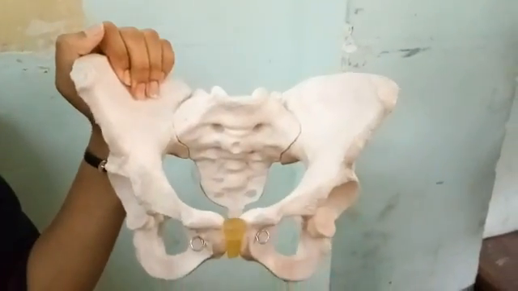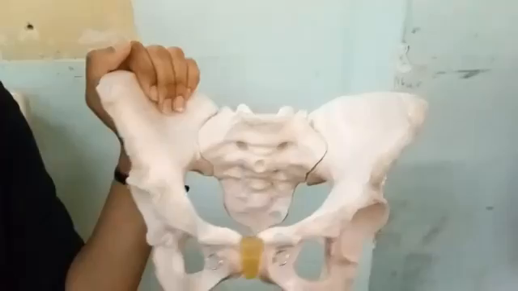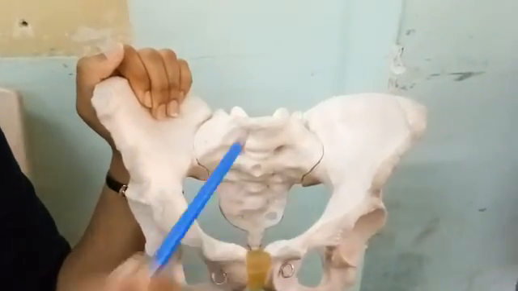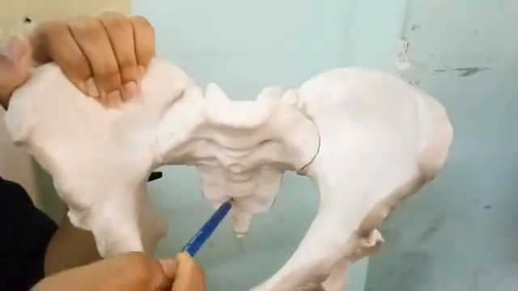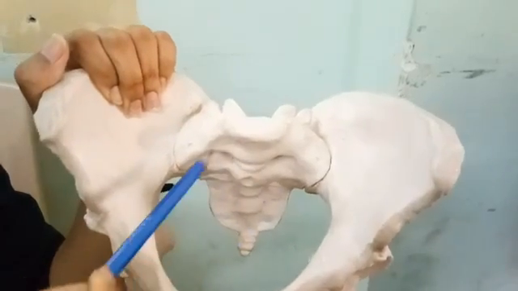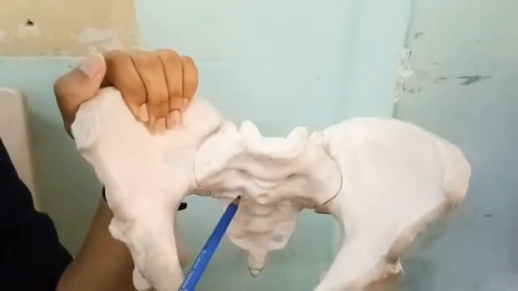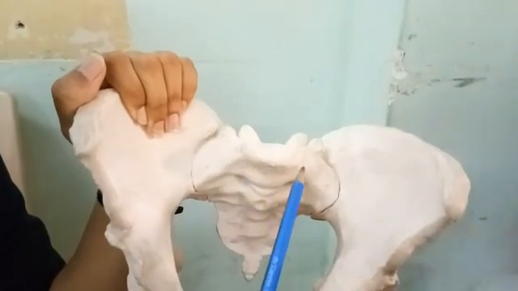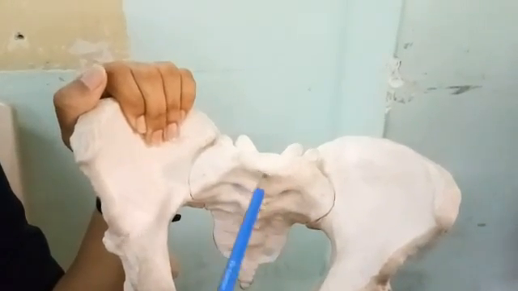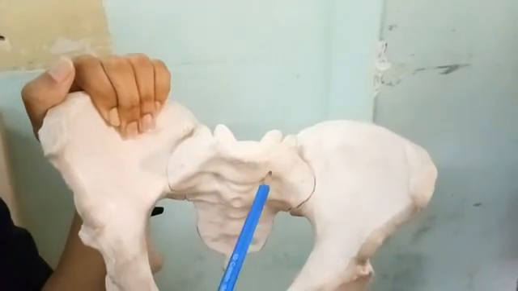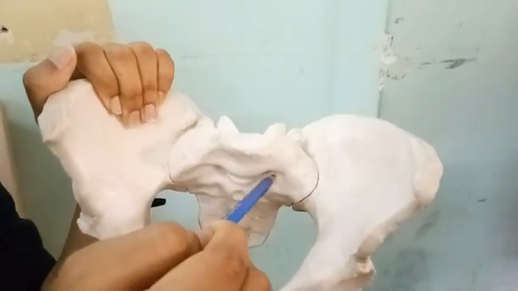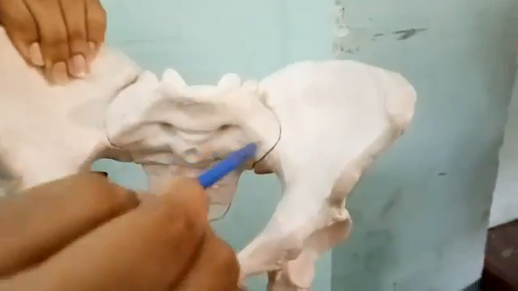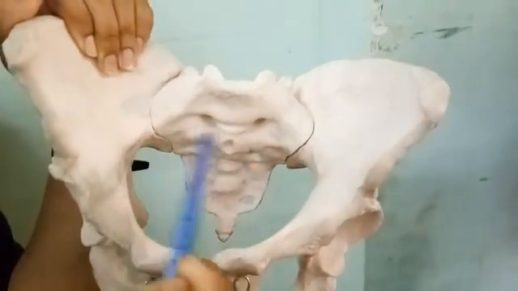Now we have dealt with the 2 innominate bones. The next is the sacrum. The sacrum is a wedge-shaped bone consisting of 5 fused vertebrae. The upper border of the first sacral vertebra, projecting forward, is known as the sacral promontory. The anterior surface of the sacrum is concave and is referred to as the wing or ala on both sides.